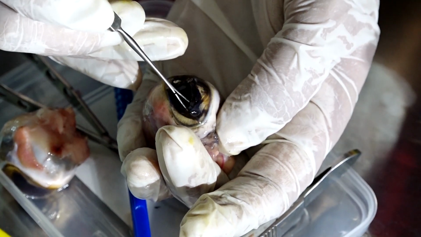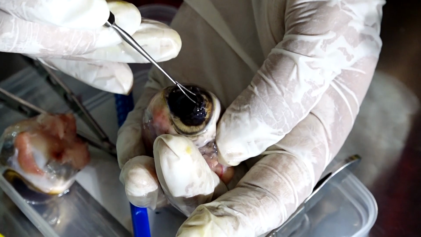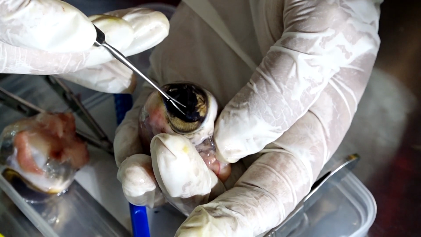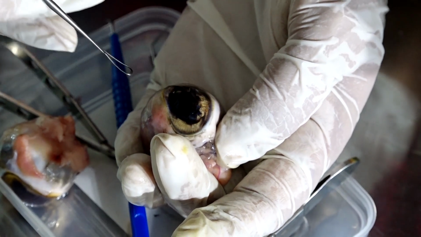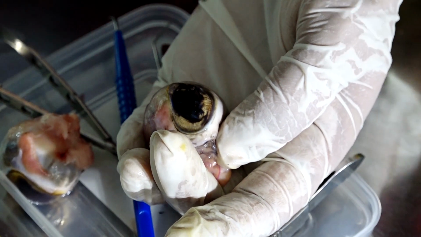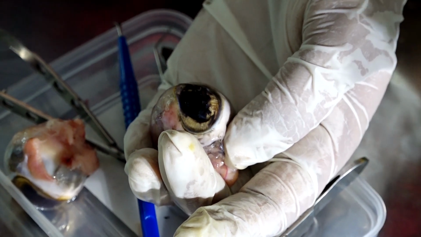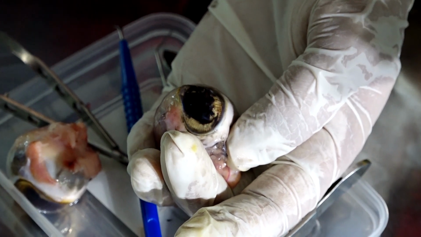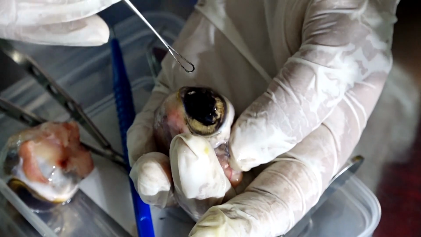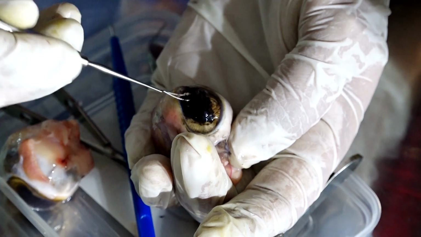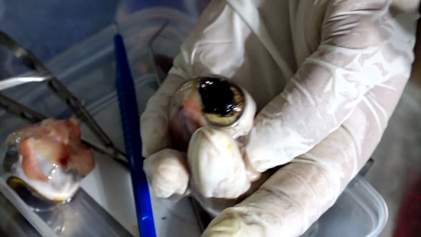What is this space called? The space between the iris and the lens is the posterior chamber. Anterior chamber is between the cornea and the iris, and posterior chamber is between the iris and the lens. So can you see this space? This is where intraocular lenses are also placed.